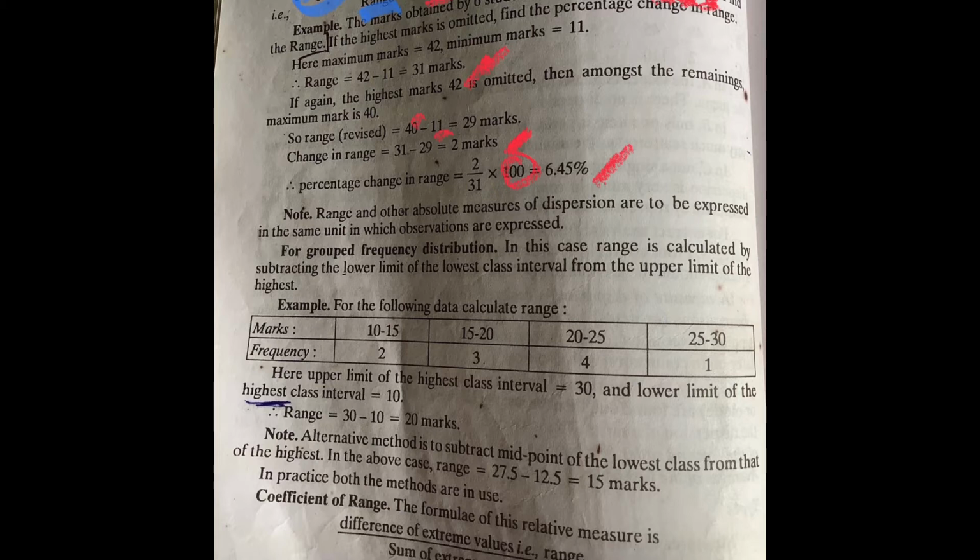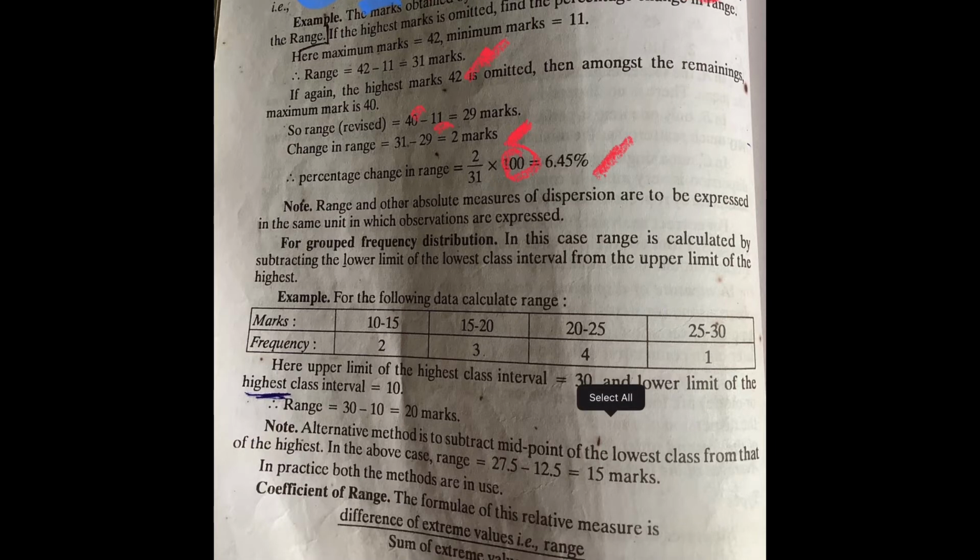Very good. Now next question. From the following data calculate range. Now they have given marks as well as frequency. Marks are 10 to 15, 15 to 20, 20 to 25, 25 to 30. Frequencies are also given: 2, 3, 4, 1.